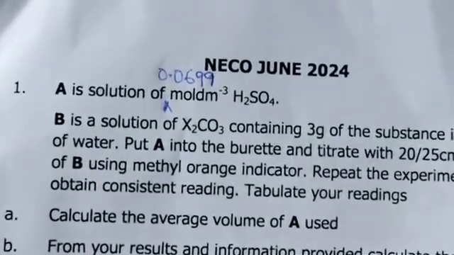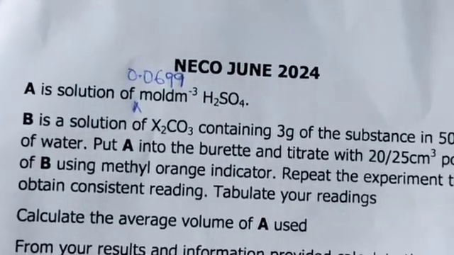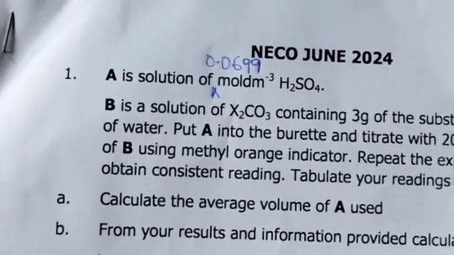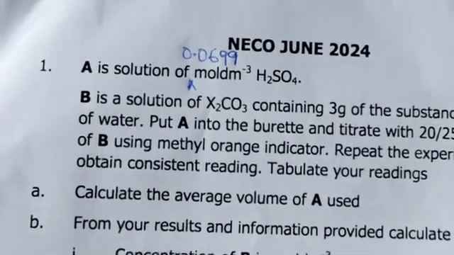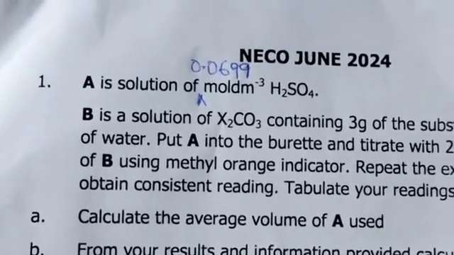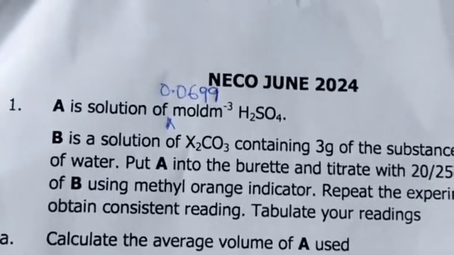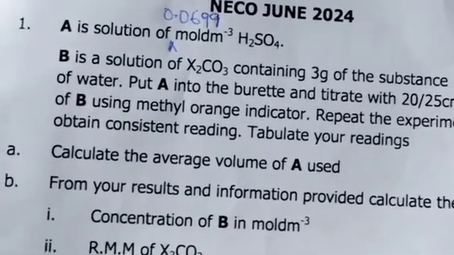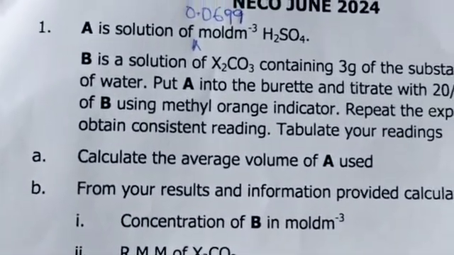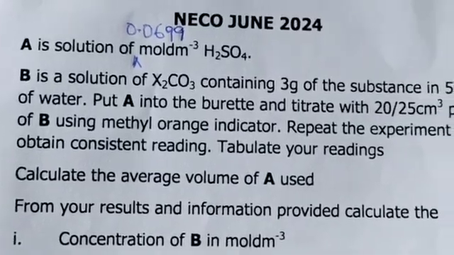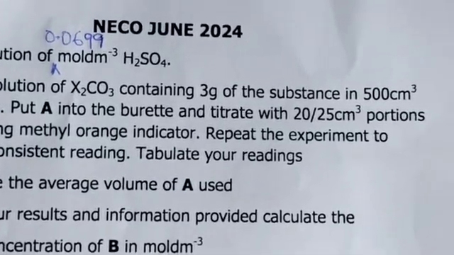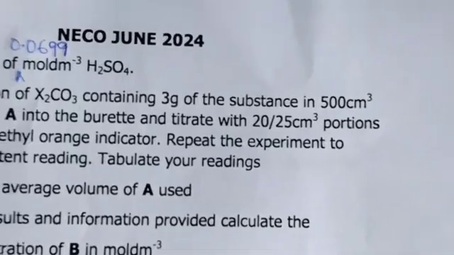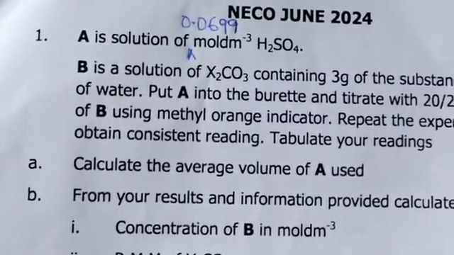So we're looking at NECO June 2024. The question we speculated for this practical: A is a solution of 0.0699 mole per dm cube H2SO4. B is a solution of Na2CO3 containing 3 grams of the substance in 500 cm cube of water.